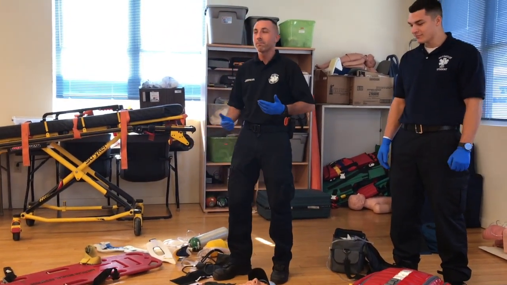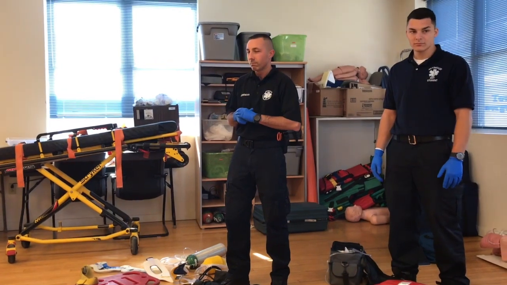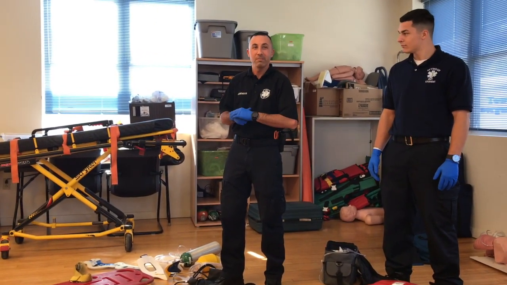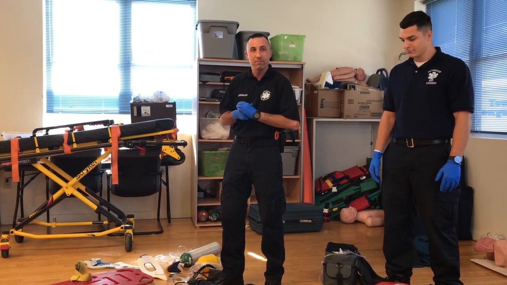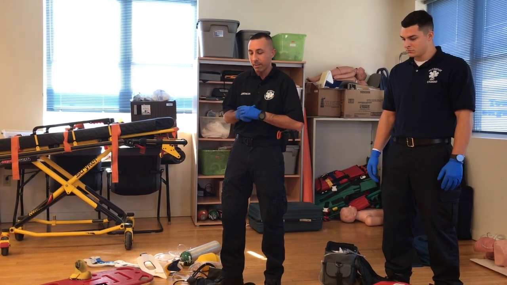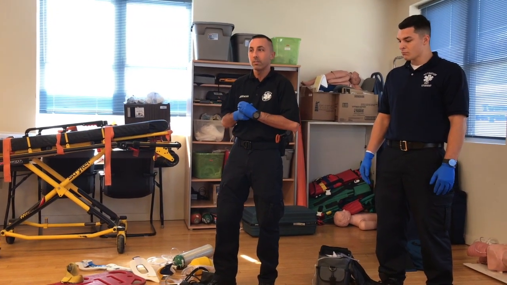Ready? What's my scenario? Gunshot wound to the right chest. Makes it easy. All right. What's our patient's age? 38. All right. So we have a 38-year-old male with a GSW to the chest.